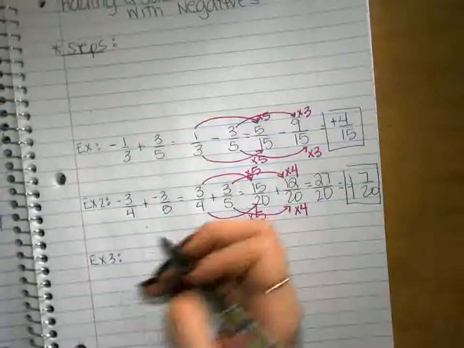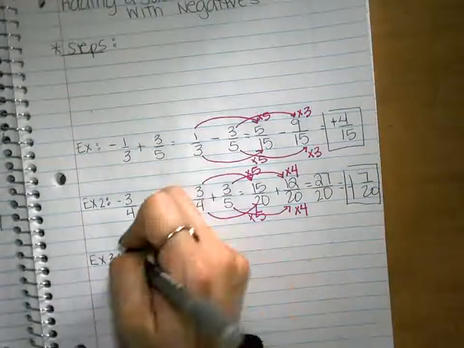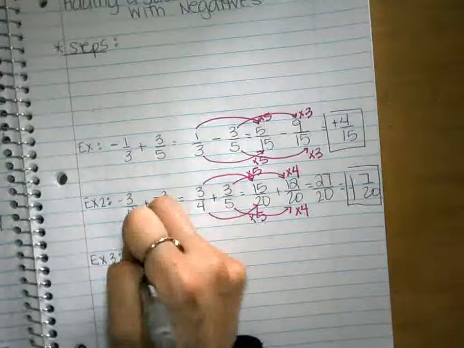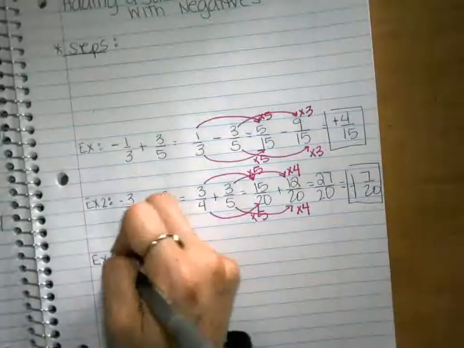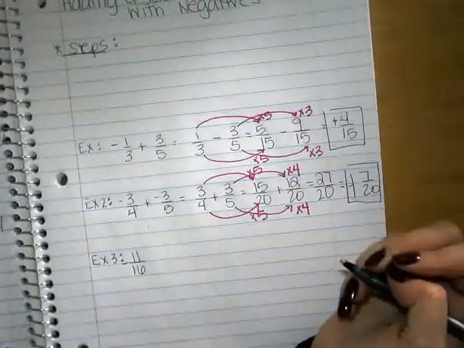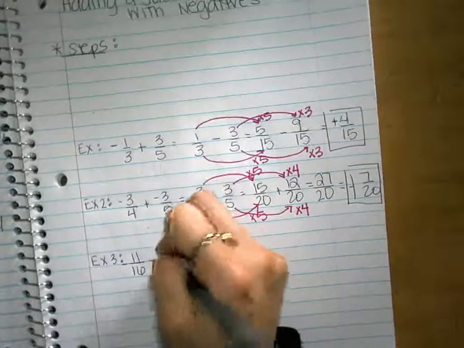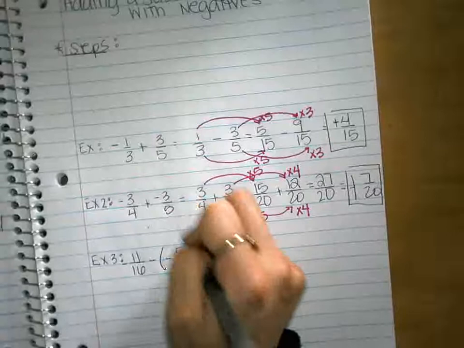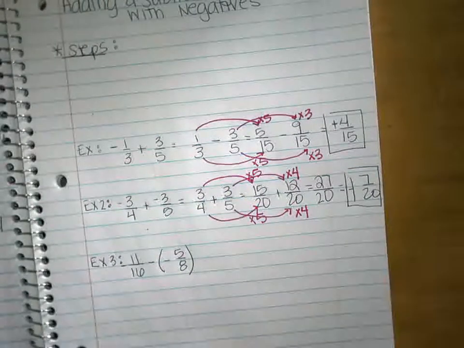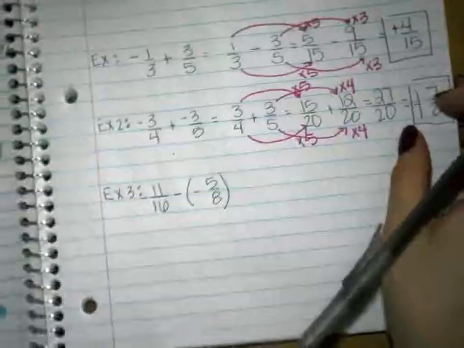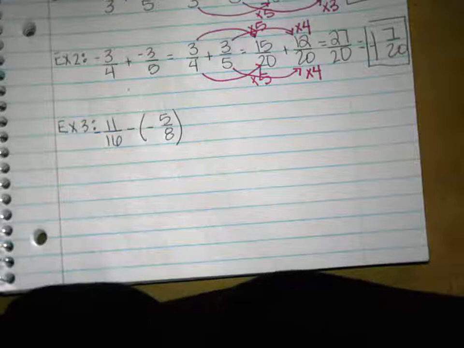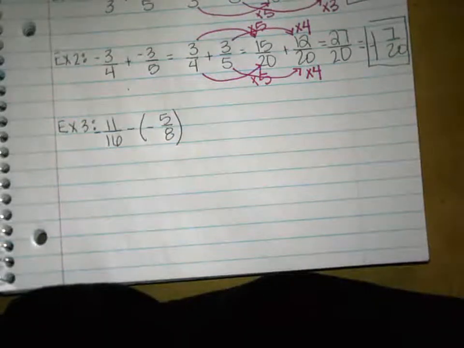What if I gave you 11/16, or sorry, let's do a negative 11/16 minus a negative 5/8. What do I have to do first on this problem?